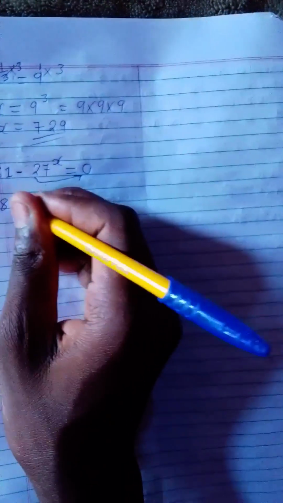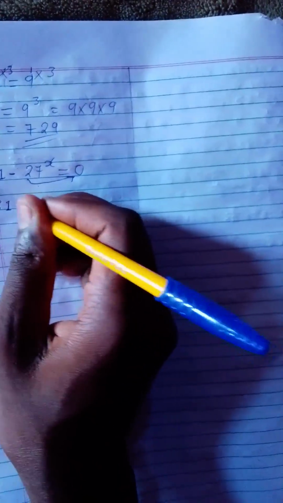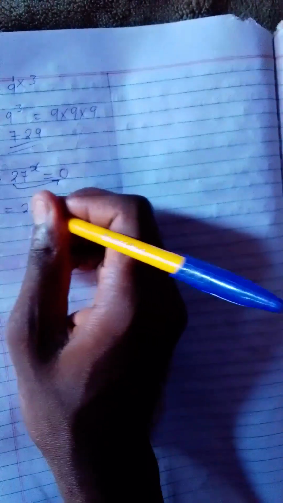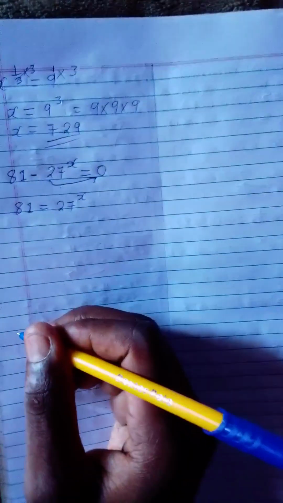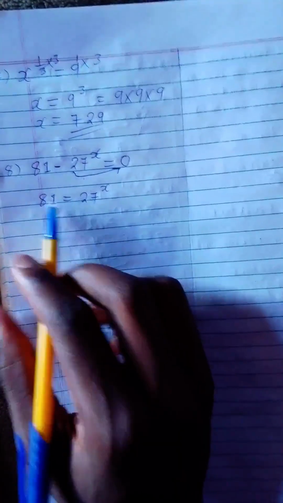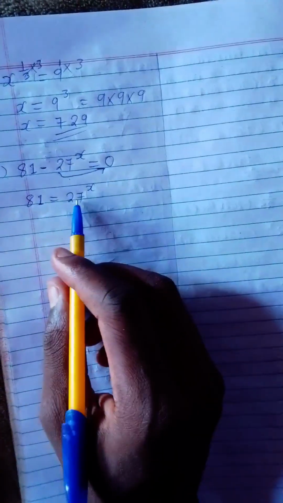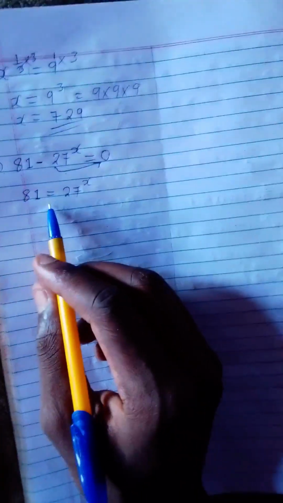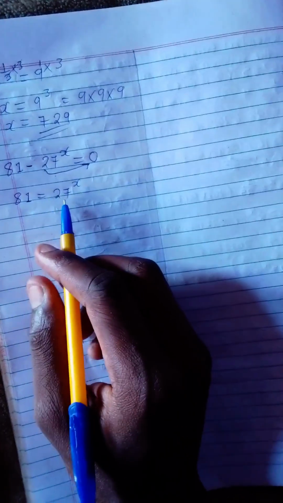So you have 81, which will remain here, should be equal to 27 to the power x. This one is negative, so when it goes there, it will be positive. Once you have done this, make the bases the same. Raising 27 to a certain power to give you 81 will be difficult for you to find.